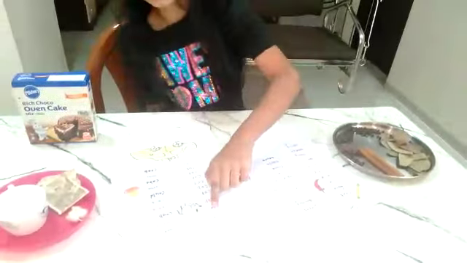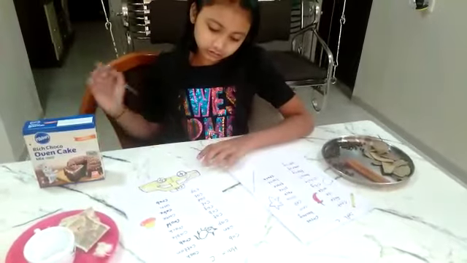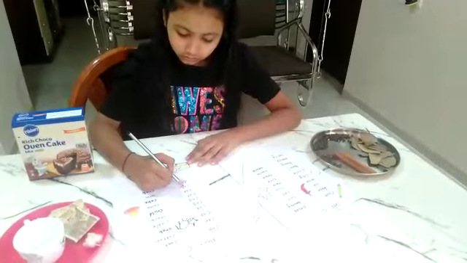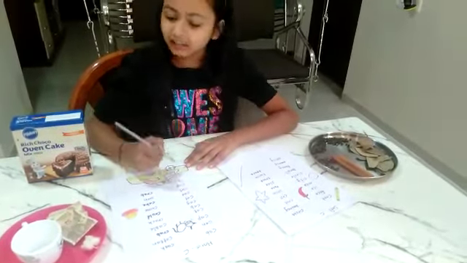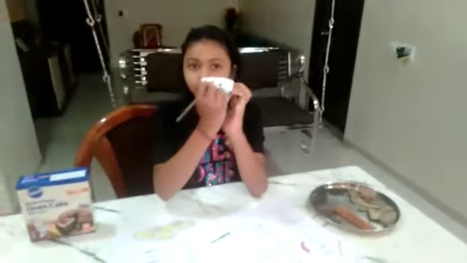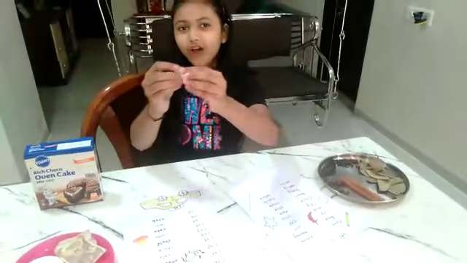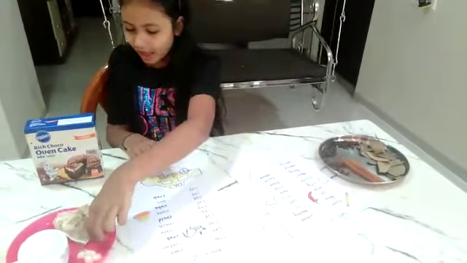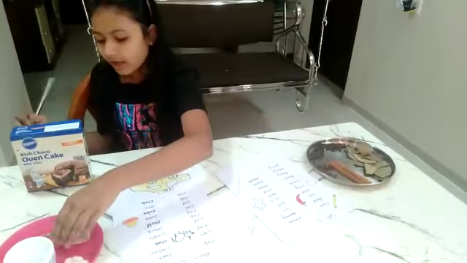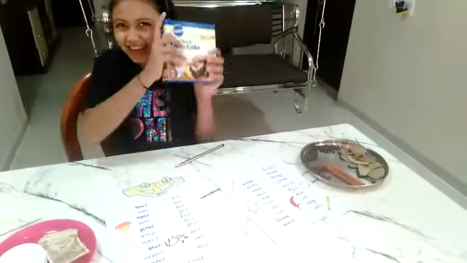Okay, cub, cut, cog, and cup. See, this is a beautiful cup and soft cotton and cash and very tasty cake.